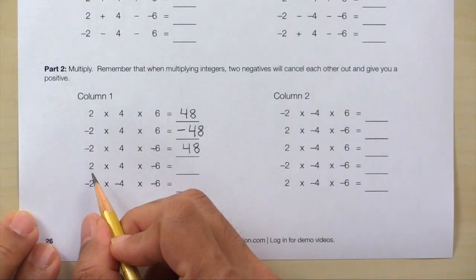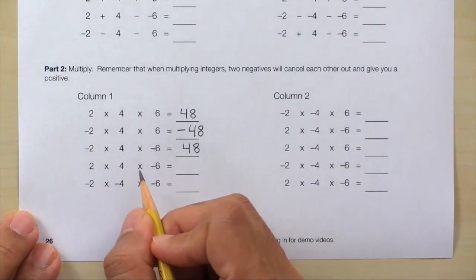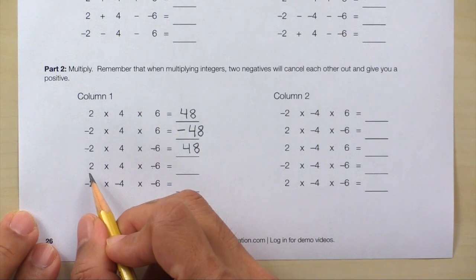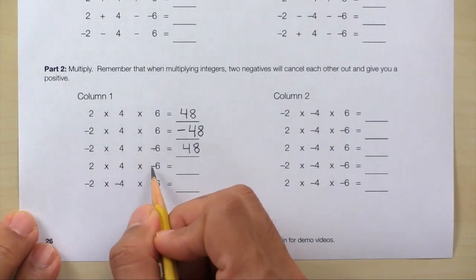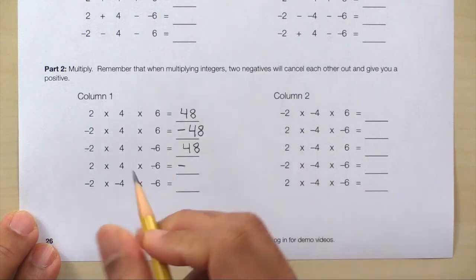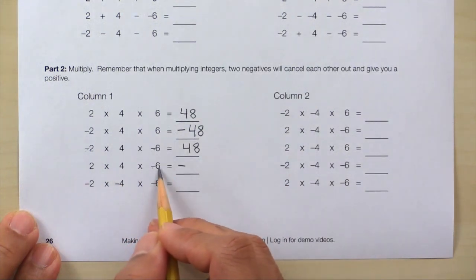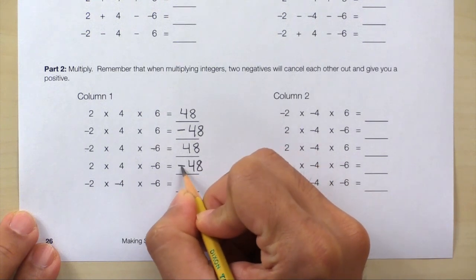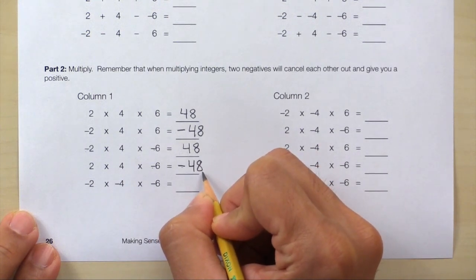Problem 4. 2 times 4 times negative 6. I have a negative here, but I don't have any other negatives to cancel it out, so my answer is going to be negative. I know that 2 times 4 times 6 is 48, so my final answer is negative 48.